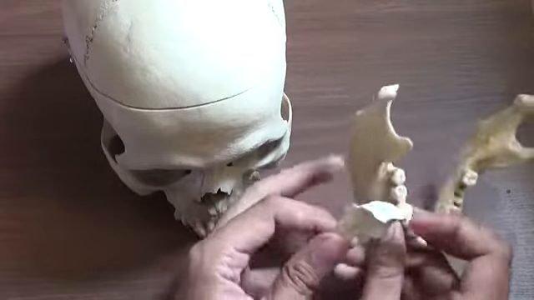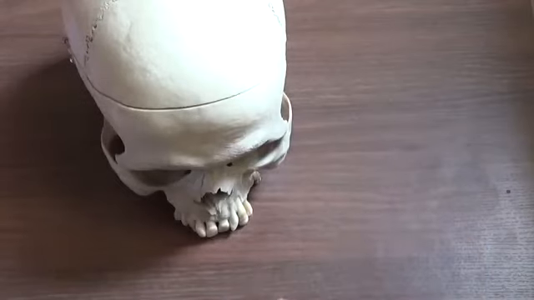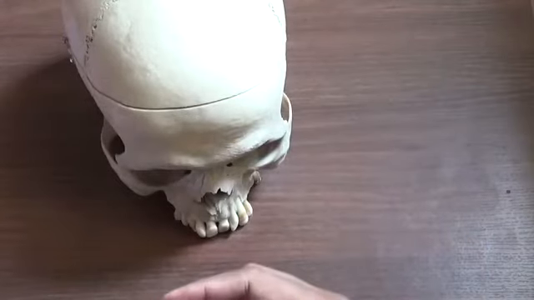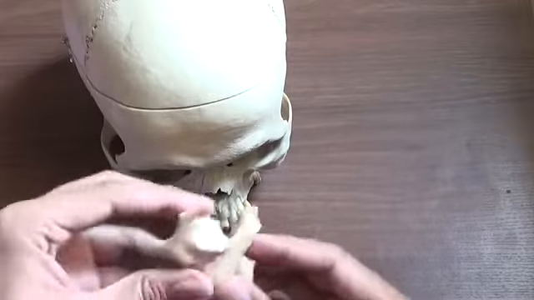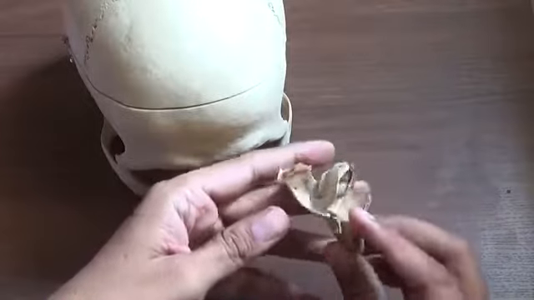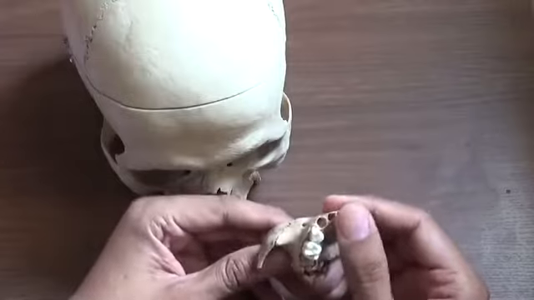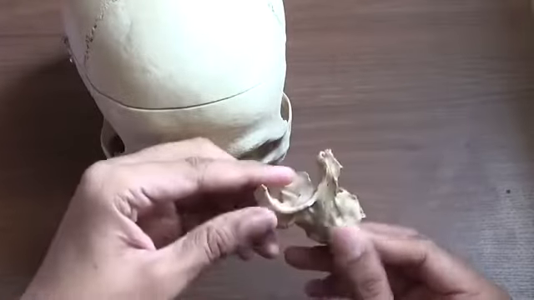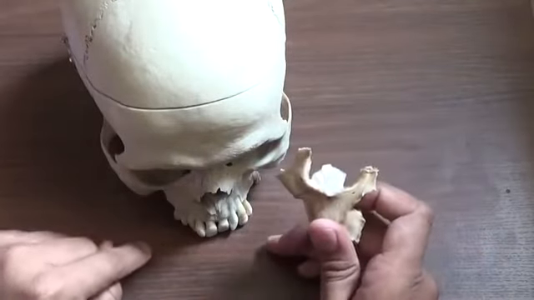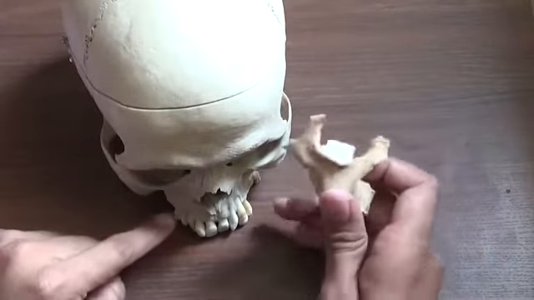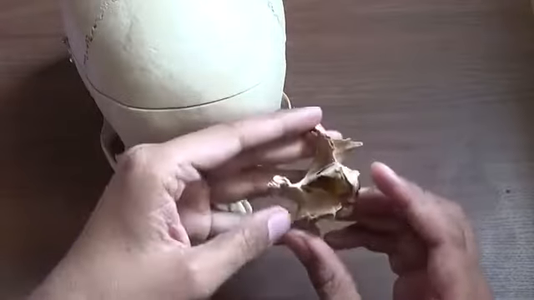Now the six remaining bones contributing to form the facial skeleton are in pairs. So let me show you the first bone. It is the maxilla, right? This is the maxilla. Now how to identify the maxilla? Very simple. It has got again an alveolar border and sockets for the teeth, right? The other bone is the mandible, so that is very obviously identified. Now the second bone with an alveolar border is the maxilla, right? So this is the maxilla.